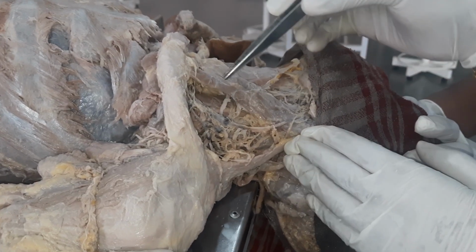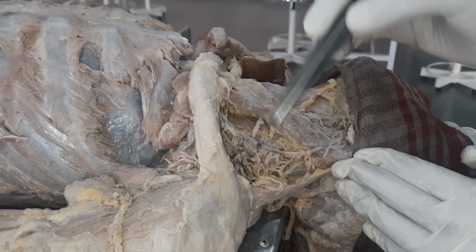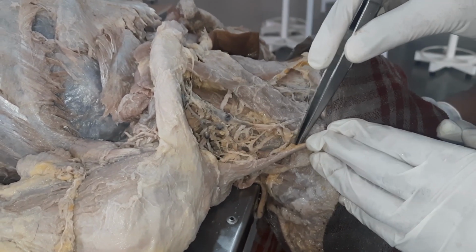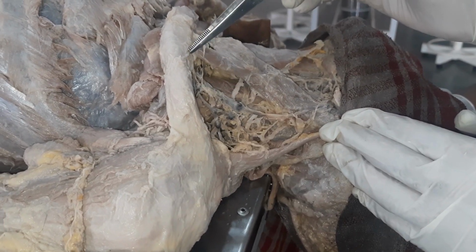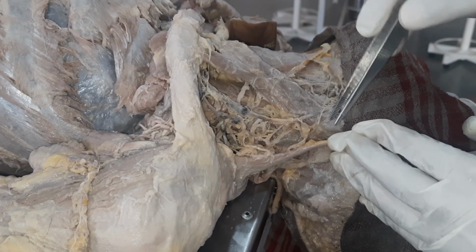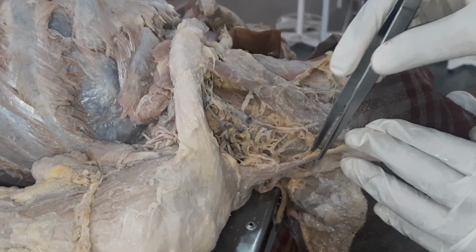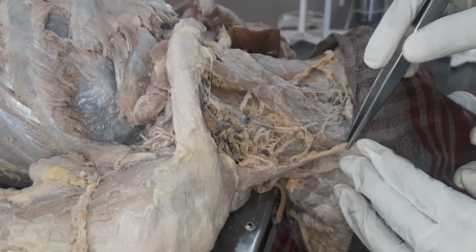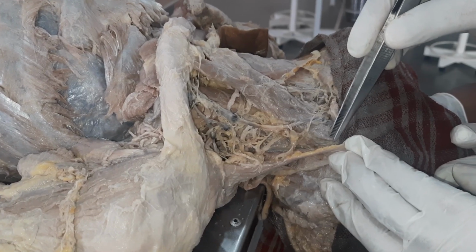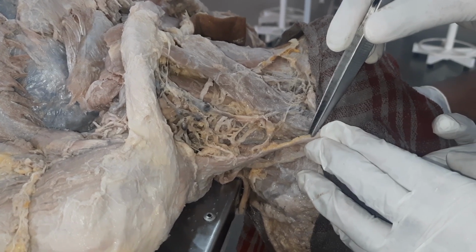Posterior triangle is bounded anteriorly by the posterior border of sternocleidomastoid, posteriorly by the anterior border of trapezius, inferiorly by the superior aspect of the clavicle, middle 1/3 of the clavicle. Apex is formed where the sternocleidomastoid and the trapezius meet each other, somewhere here. That is near the occipital bone, superior nuchal line of occipital bone.